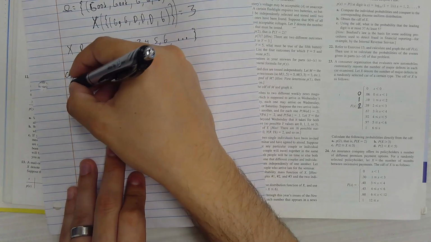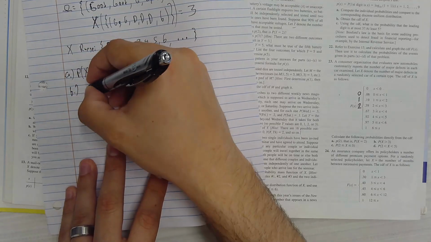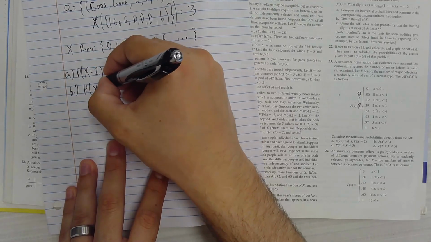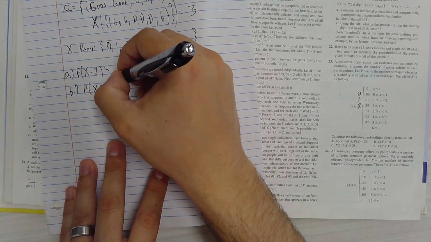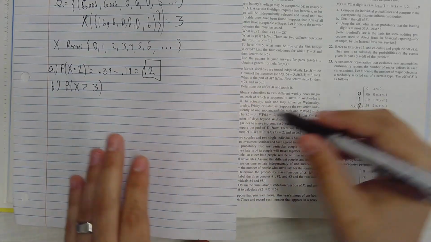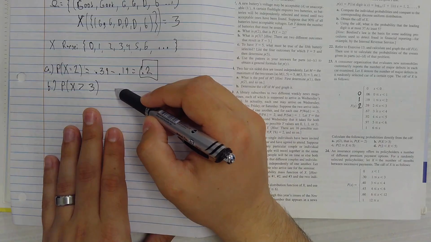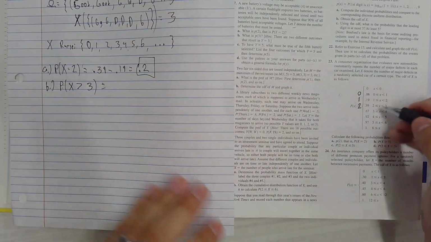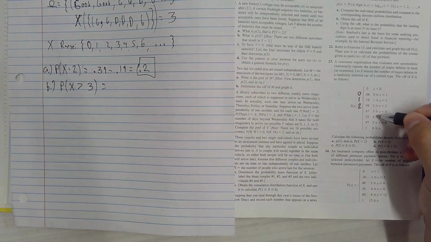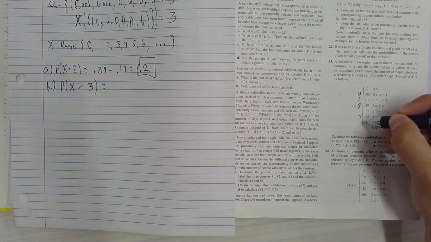So B asks for the probability that X is greater than 3. Okay, so that's interesting. So that means it must be 4 or more. Right, so let's see here. Here's 4, 5, 6, and 3.